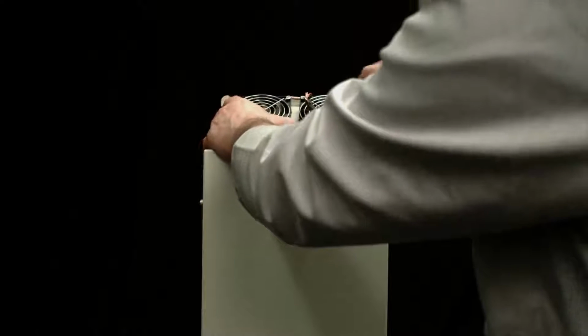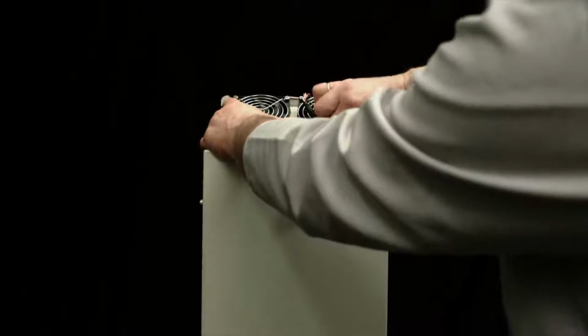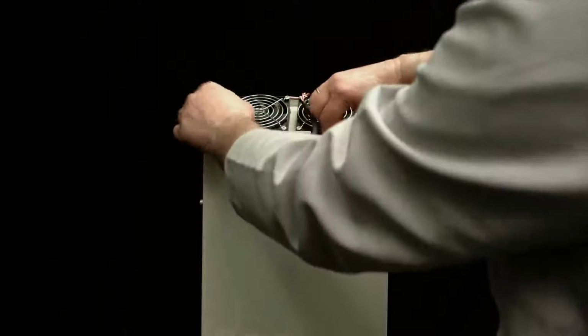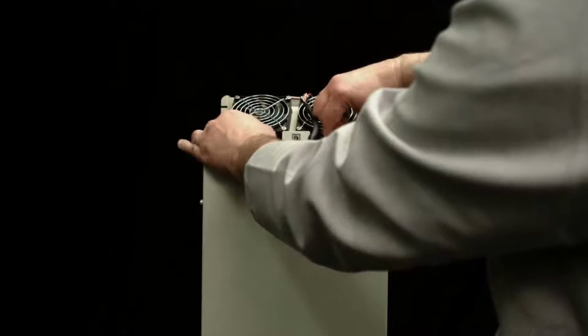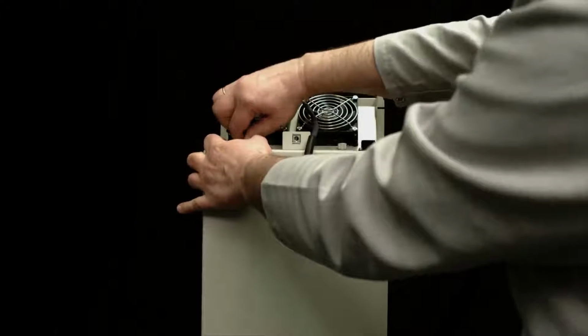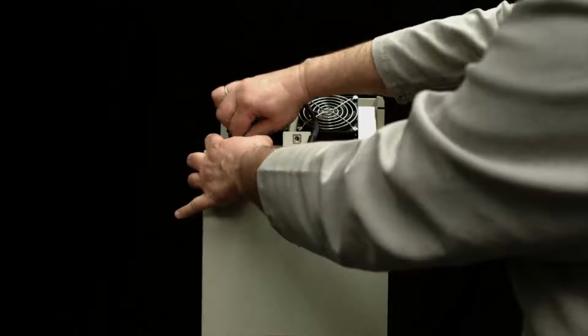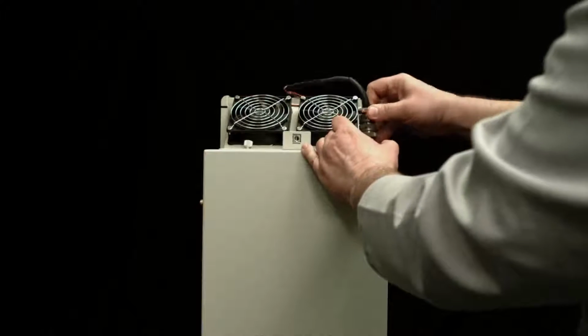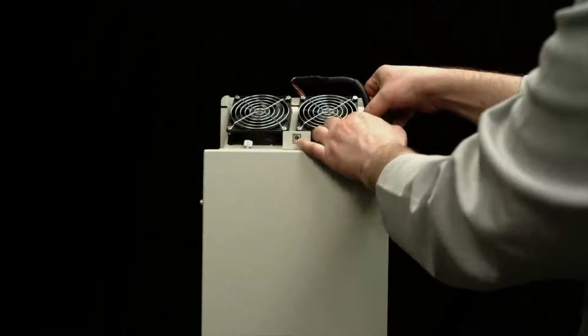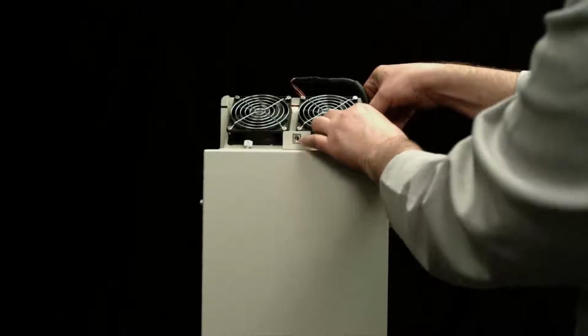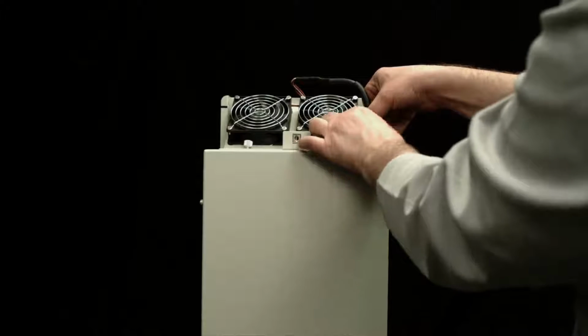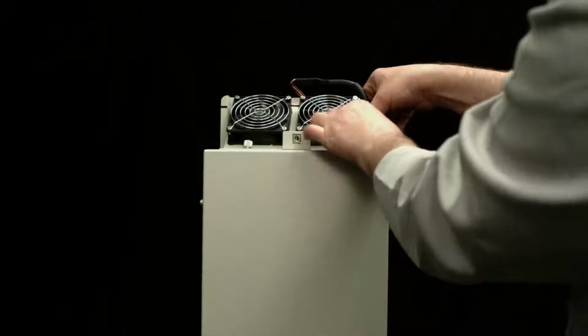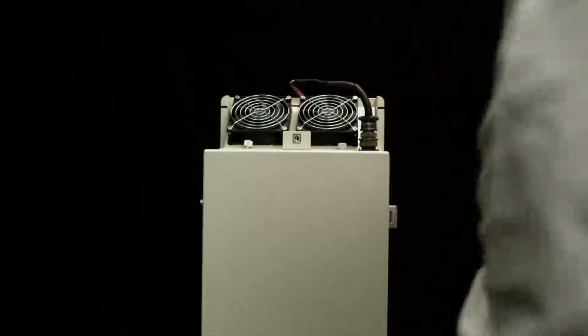We plug in fan assembly, secure with two captive screws, re-establish cable interface, and put the cover back.